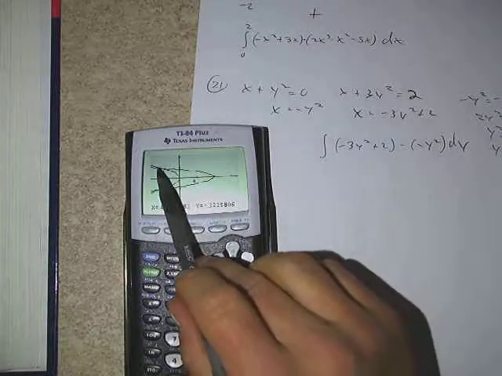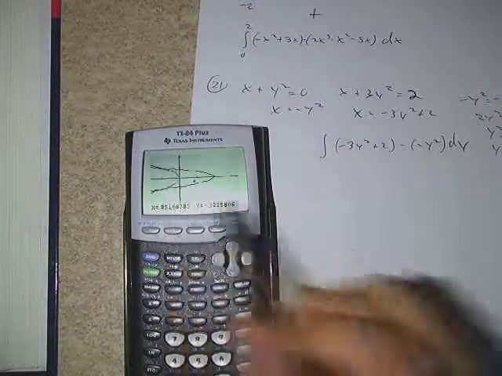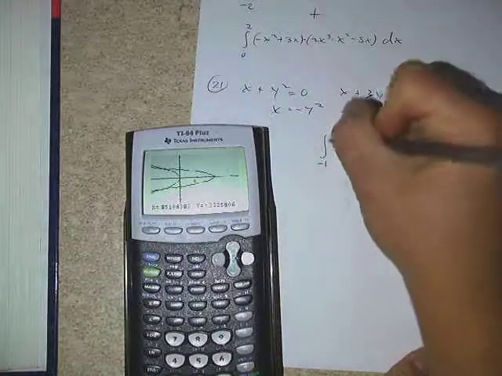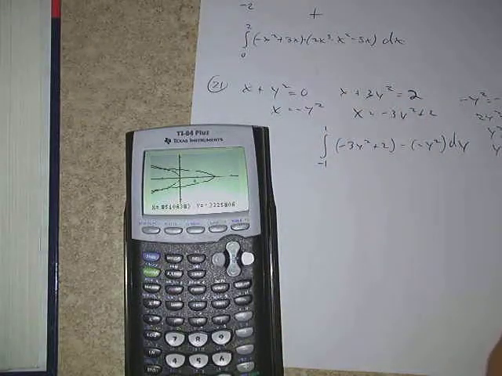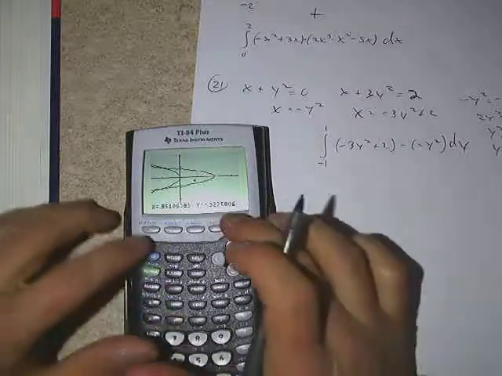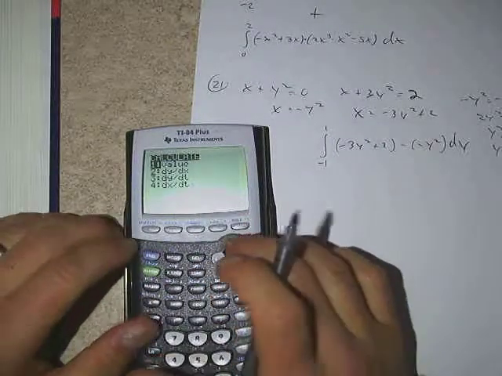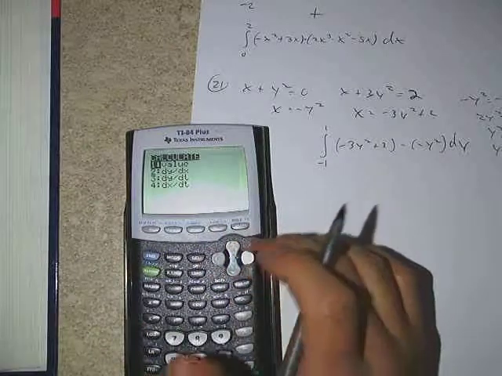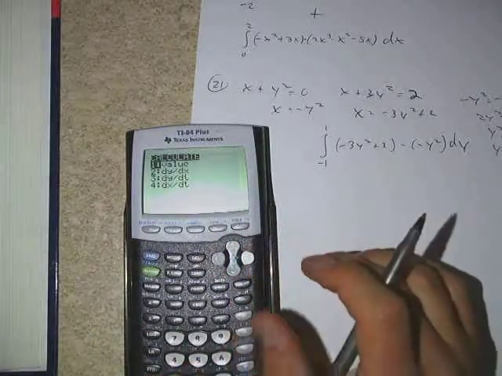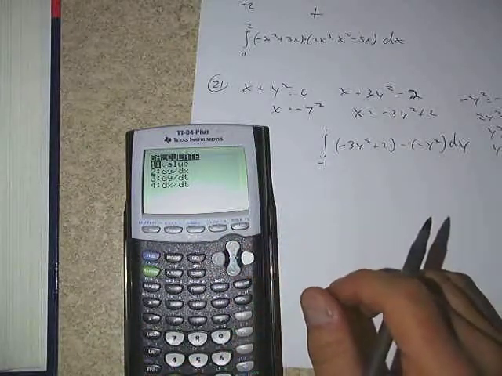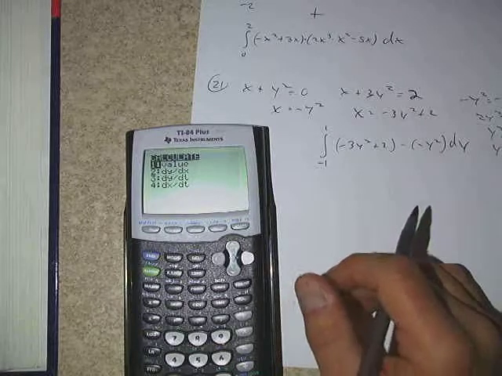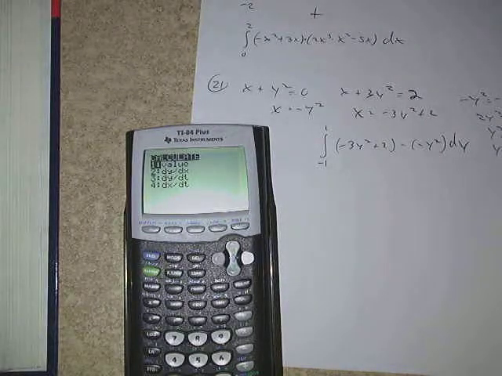And then the only other issue is what are these intersection points here? Well, again, the intersection points are when negative y squared equals negative 3y squared plus 2. So if I add that, I get 2y squared equals 2. If I divide, I get y squared equals 1. So y would be plus and minus 1. And so these points right here would have y values of 1 and negative 1 where they intersect. So that means negative 1 to 1 would be my limits in question.